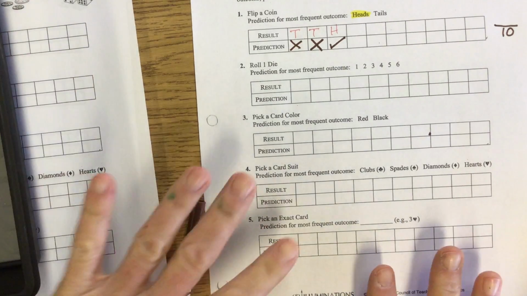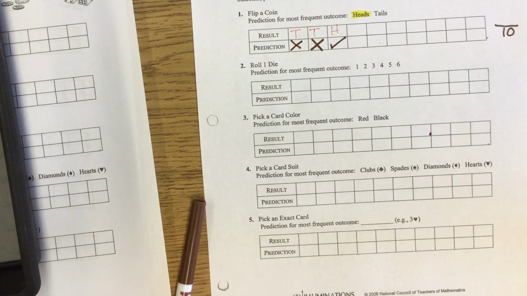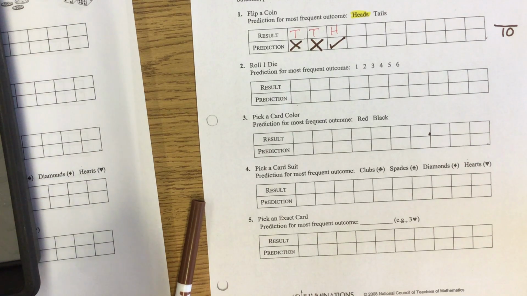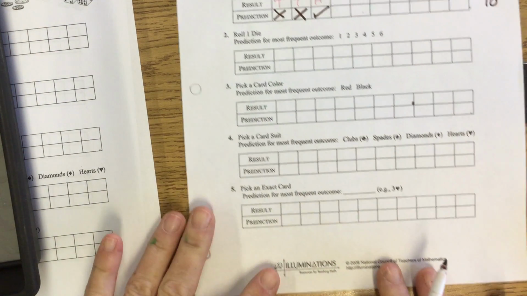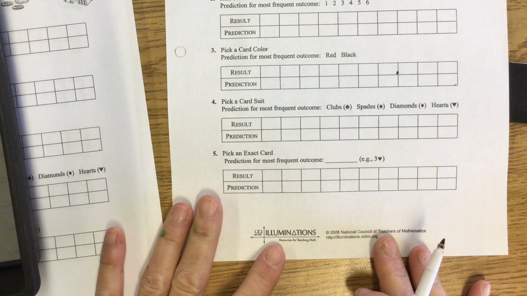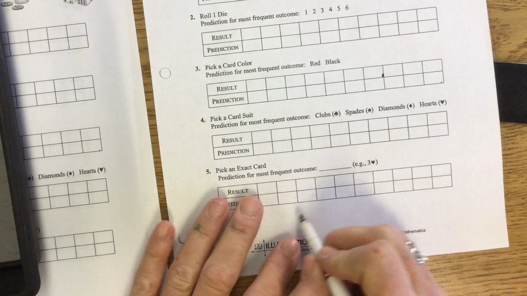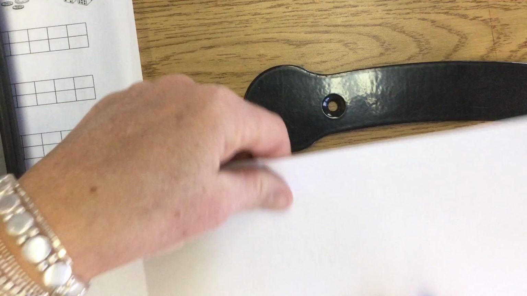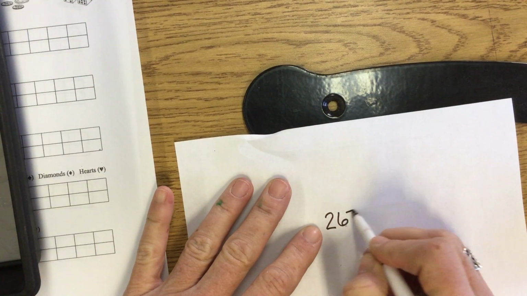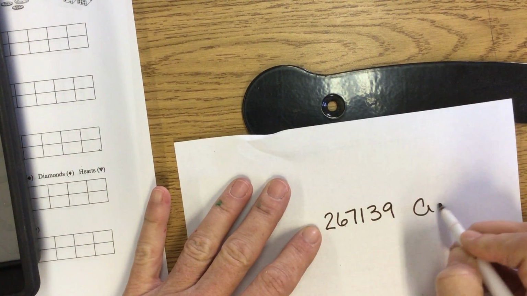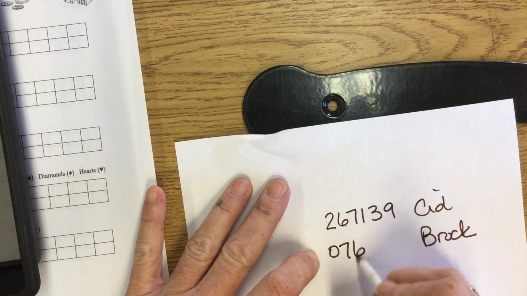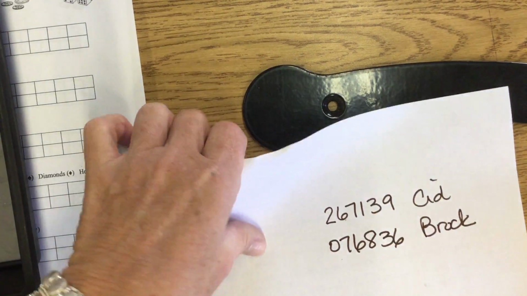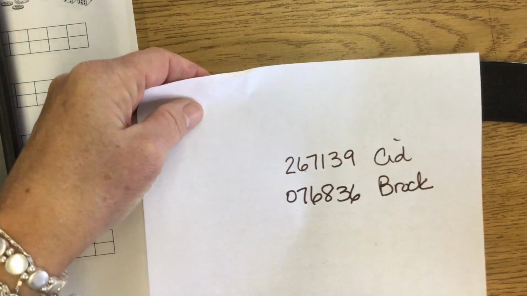Now, after you do this, you will go on your laptop and do quizzes. You can do quizzes first, or you can do this first. So the quizzes number for this class is written on the board. For Miss Sid it is 267139, and Brock is 076836. Please be ready. I'm sorry about that.